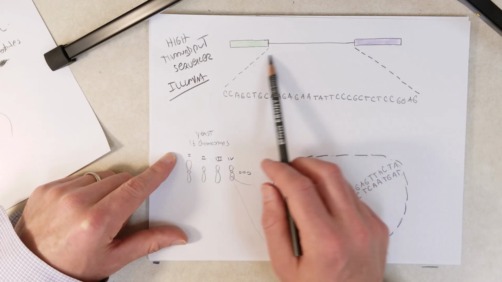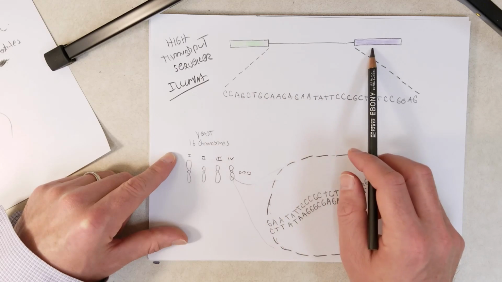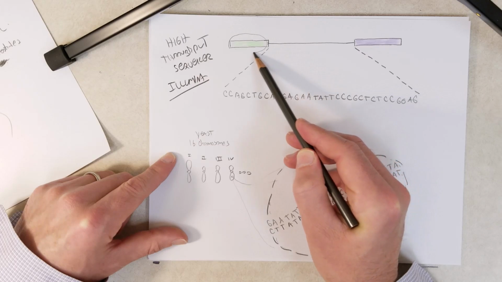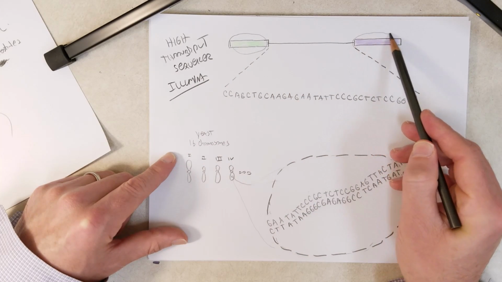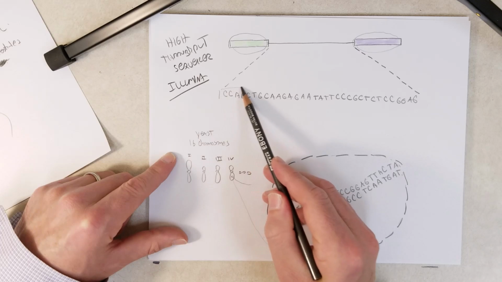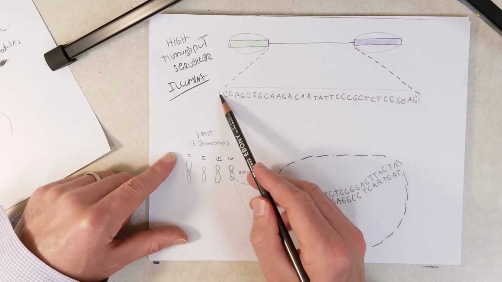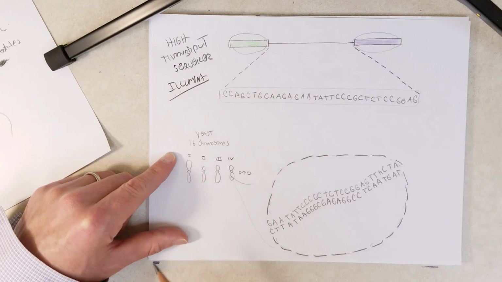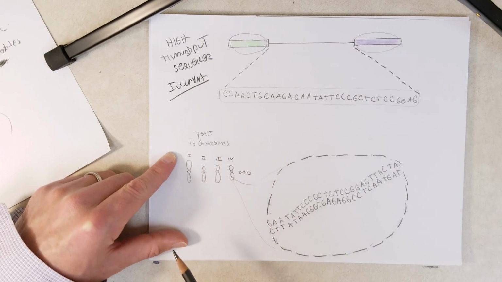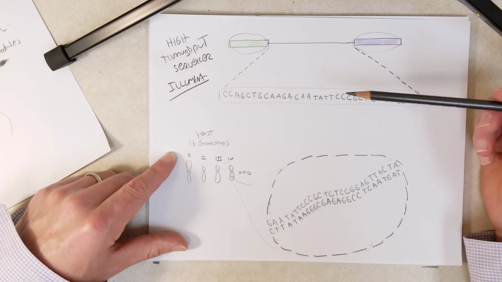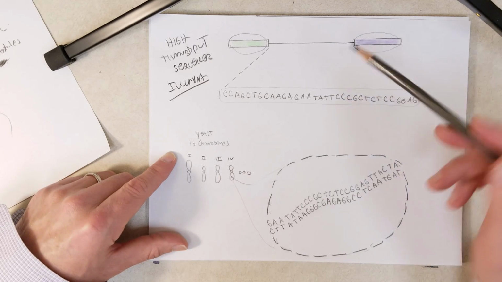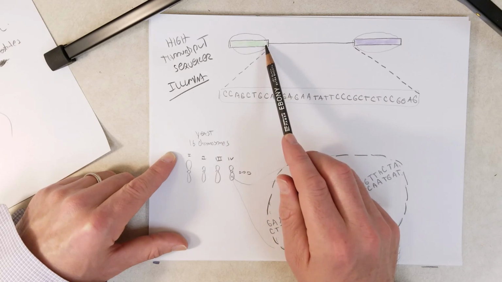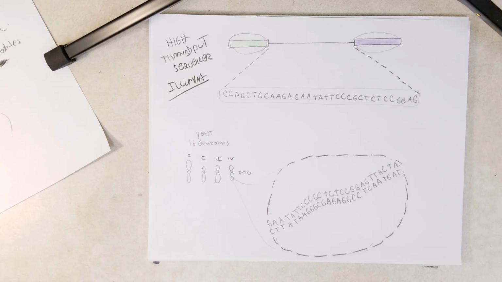And so we can sequence all of these molecules here, and then we can use computers to remove any sequences that match this green adapter and this purple adapter. And then we're left with millions of sequences, each one corresponding to the DNA between a green adapter and a purple adapter of a DNA molecule. And so what would we do then? Well, I'm going to just focus in on one of these. So this is an example sequence that might be found between a green adapter and a purple adapter.